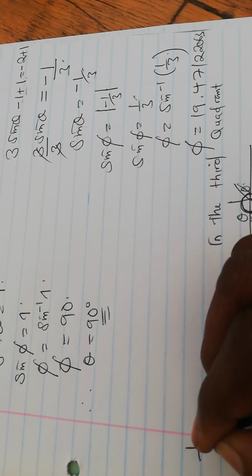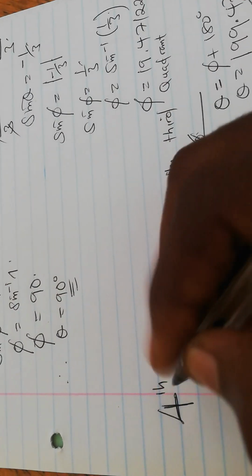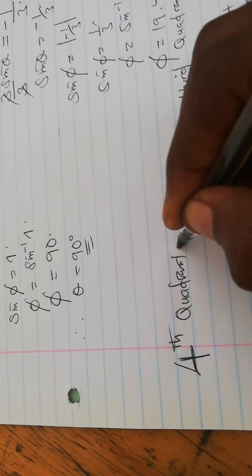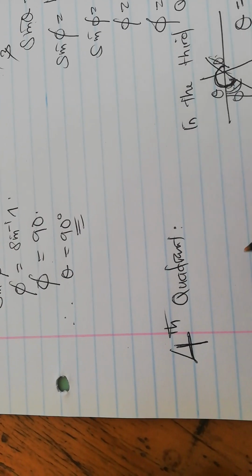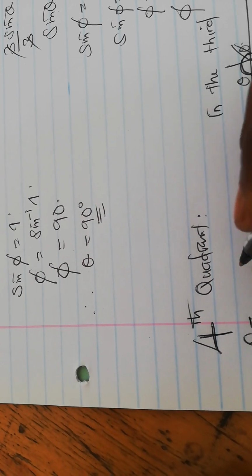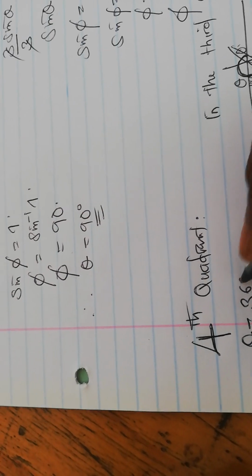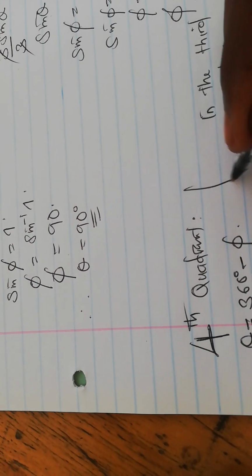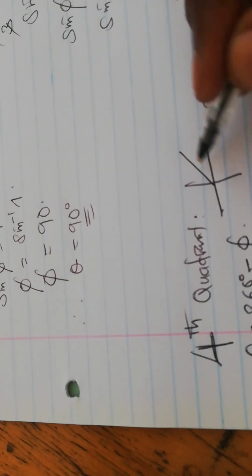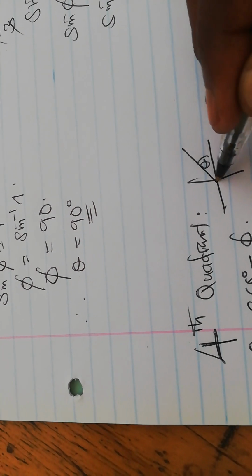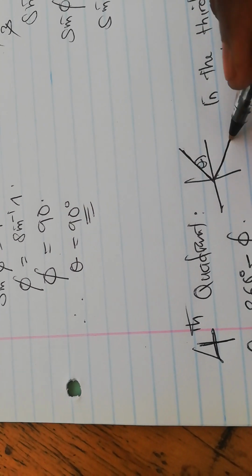Then in the fourth quadrant, how do we solve for theta? In the fourth quadrant, theta will be equal to 360 degrees minus alpha. How do we get to that? You have quadrants here, and the fourth quadrant is here, and this is the reference line that we have.